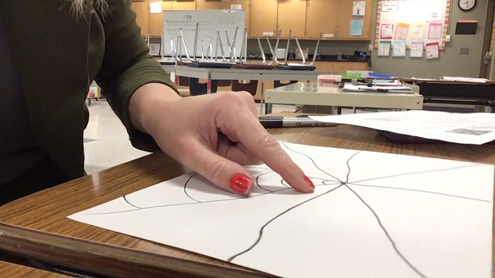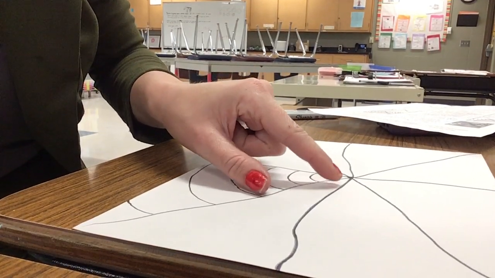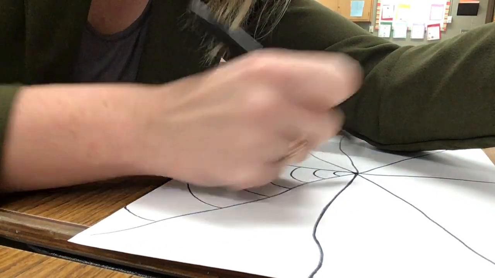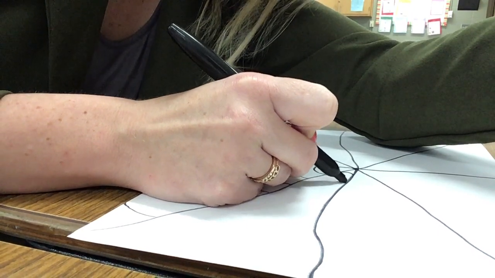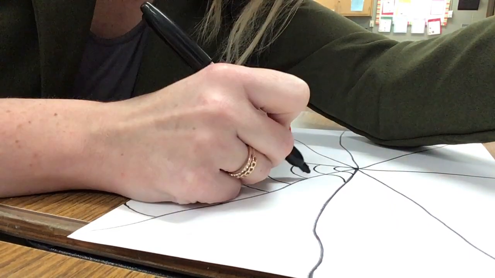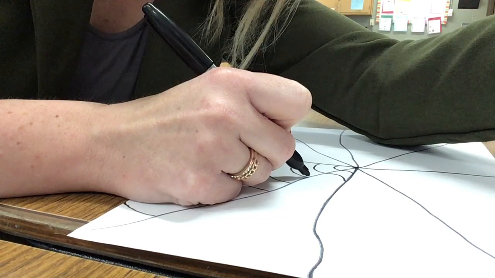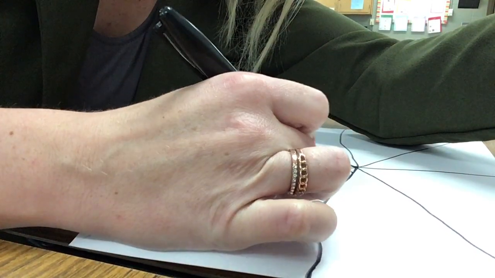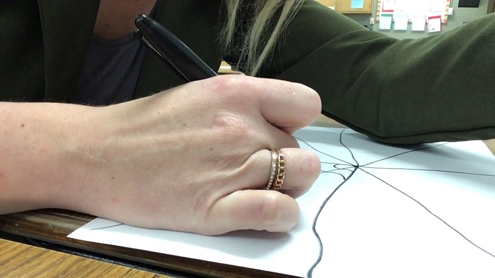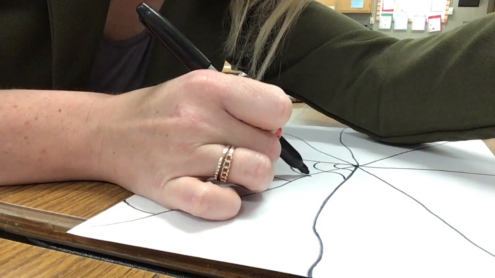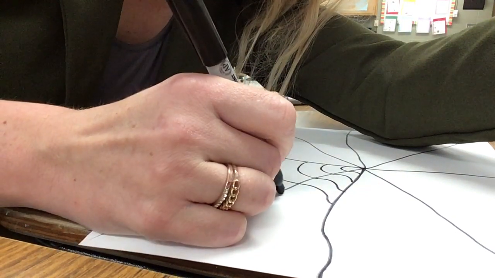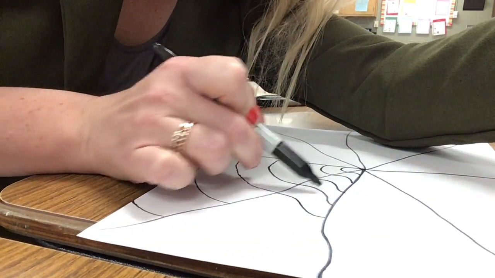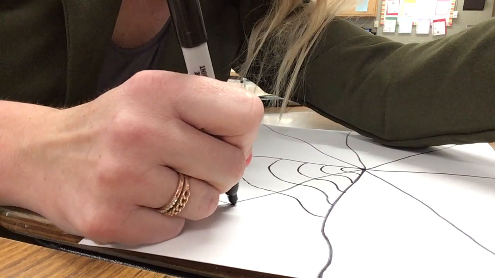Now, in this section, right next to it, I'm going to do all concave lines. So that means each of these bent lines is moving towards the center. Towards the center. You always want to make sure that you match up this line in your new section with the section previous. So this will match up here. Keep the same amount of space between each of your lines.